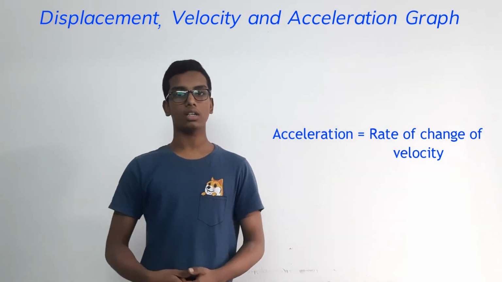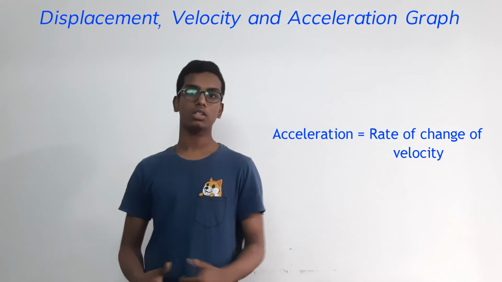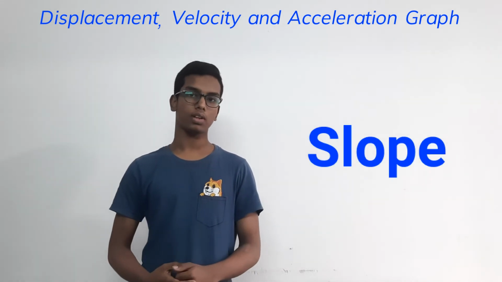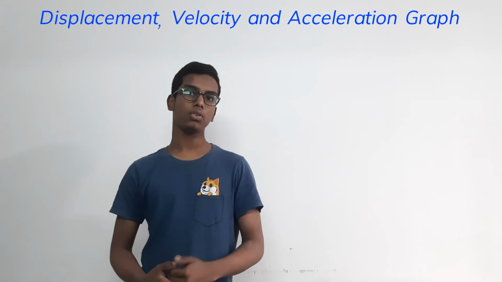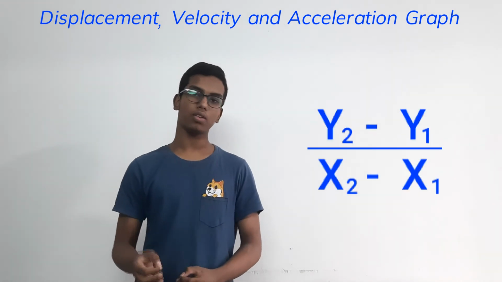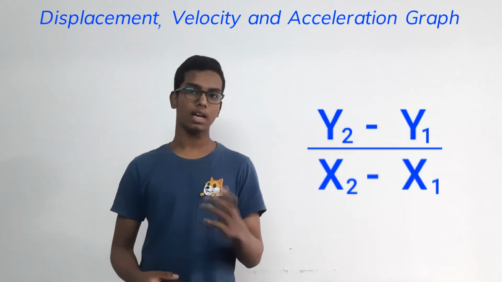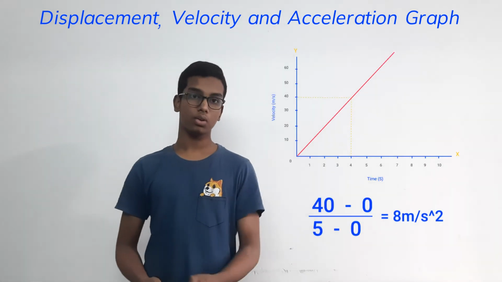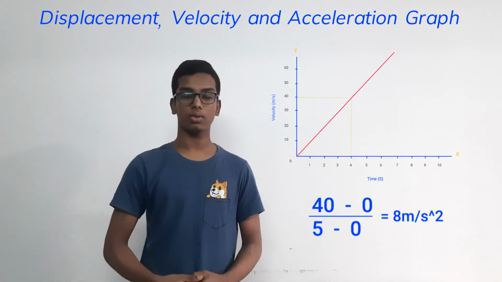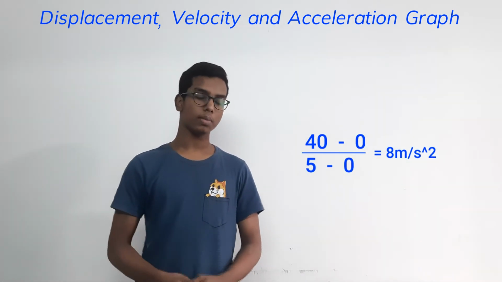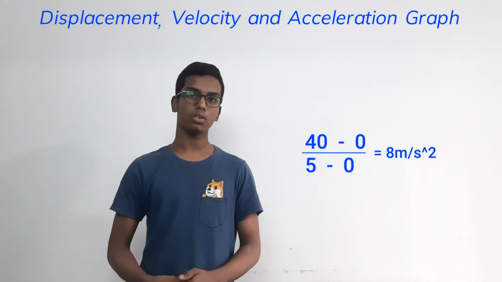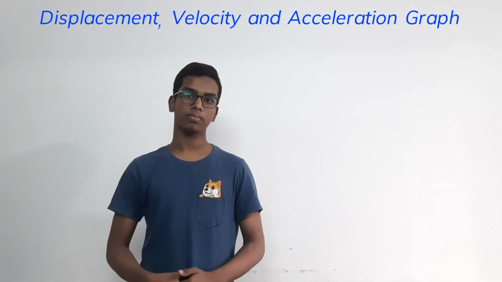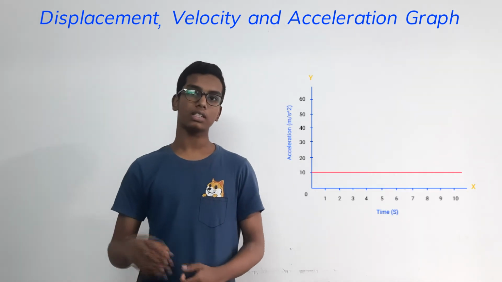Now for finding acceleration, we know that the acceleration is the rate of change of velocity. So we'll have to find the slope of the velocity time graph. Like before, we have to divide the difference of the 2 points in the velocity and in the time axis. In this case, we get 40 and 0 in the y-axis, 5 and 0 in the x-axis. So we get 40 minus 0 by 5 minus 0, which is 8 meter per second squared. That's the acceleration. Finally, we can talk about acceleration time graph.